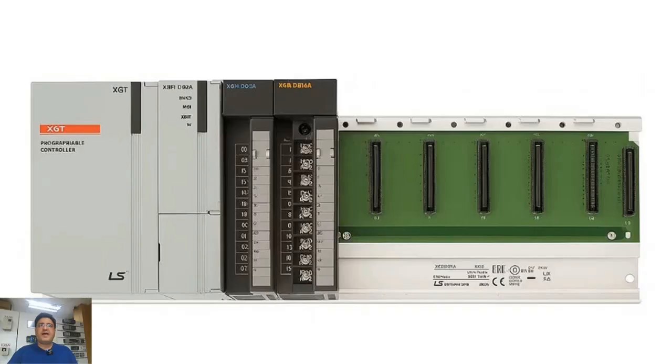In modular PLCs, the advantage they have over compact PLCs is that the CPU is upgradable. That means you can remove the CPU card from the rack and replace it with another CPU. So if this CPU is too weak for you and you need a more powerful one, you can replace the CPU.